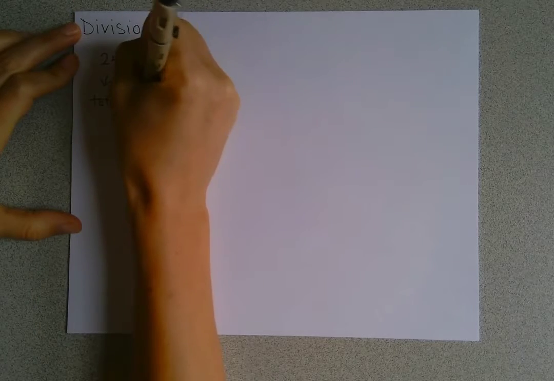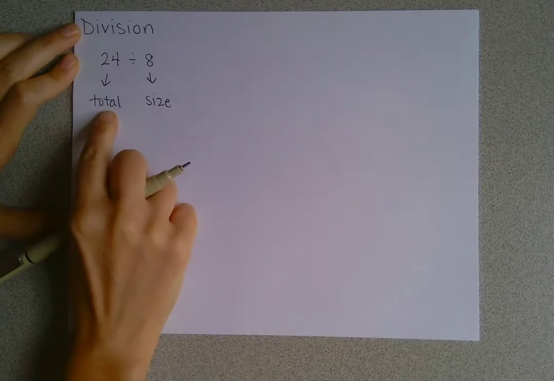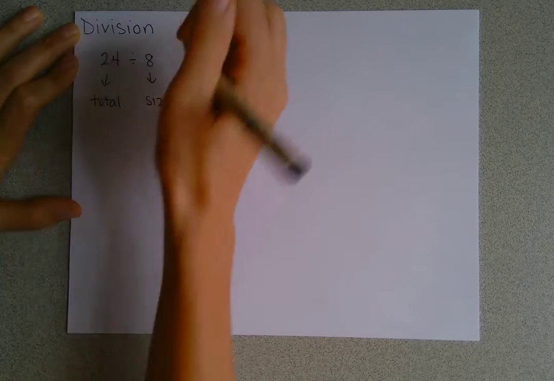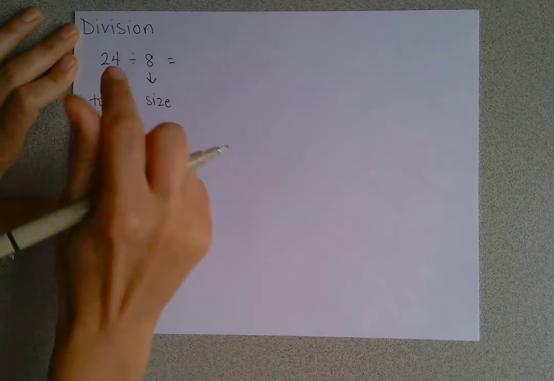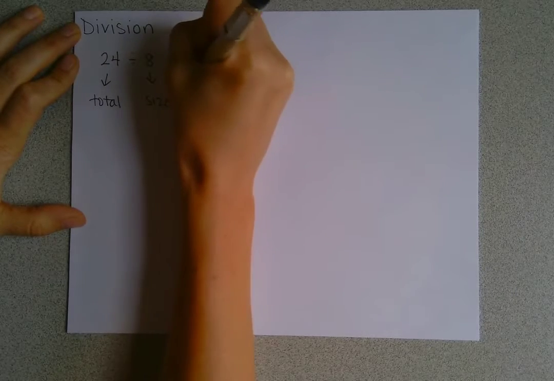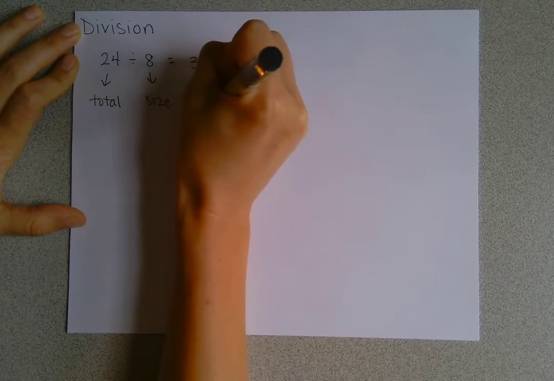Let's call it the size. So this means I have 24 things, and I want all my groups to have 8. Each group has 8 in it. How many groups can I make? So if I have 24 and I make groups size 8, that would leave me with 3 groups, each group having 8.